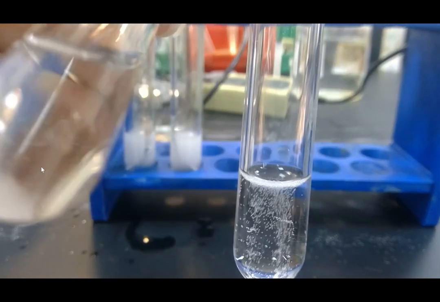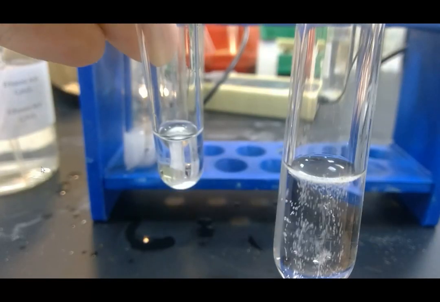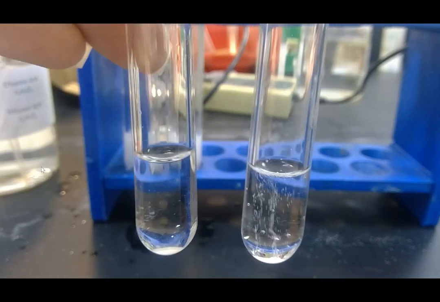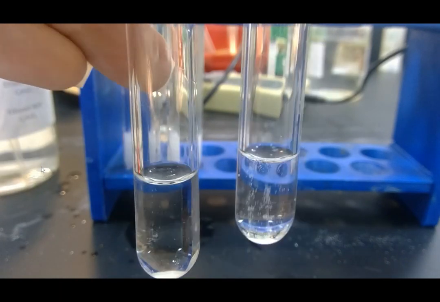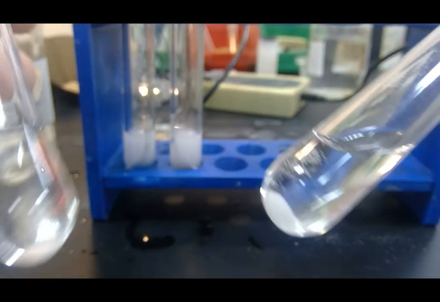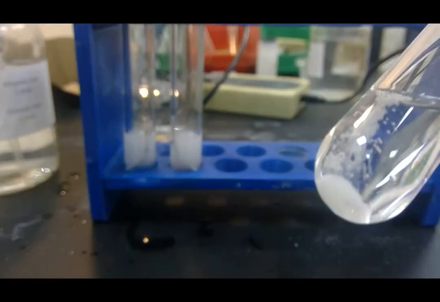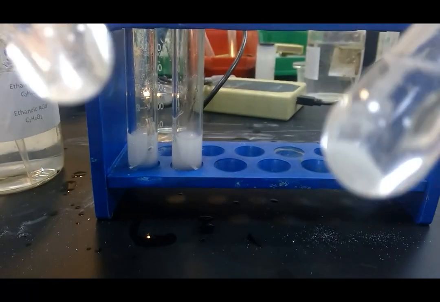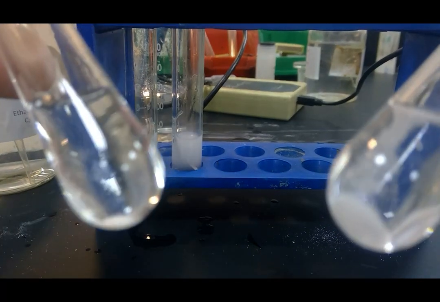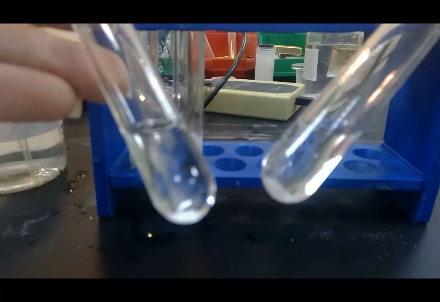We can see that the reaction with the hydrochloric acid is finished, whereas the ethanoic acid one is still producing bubbles because there is still some carbonate left in that tube. More carbonate is left there, whereas in the hydrochloric acid case, it's pretty much entirely reacted. The other one here is still fizzing up.